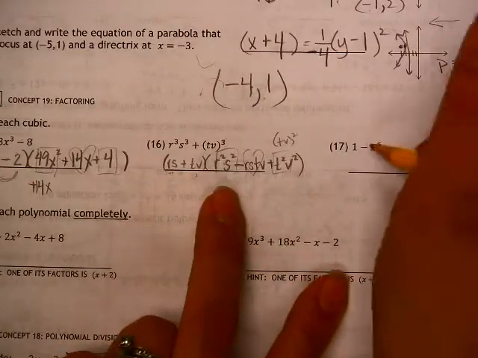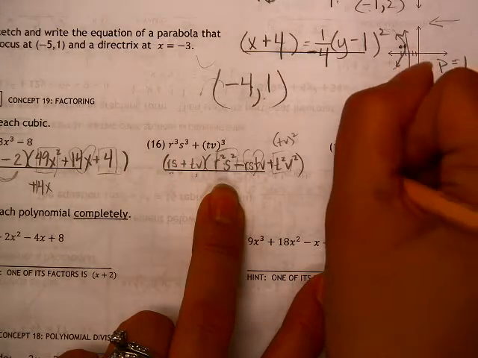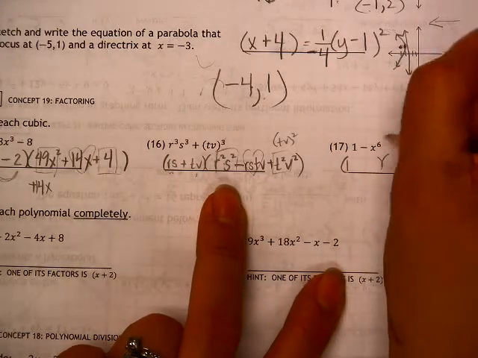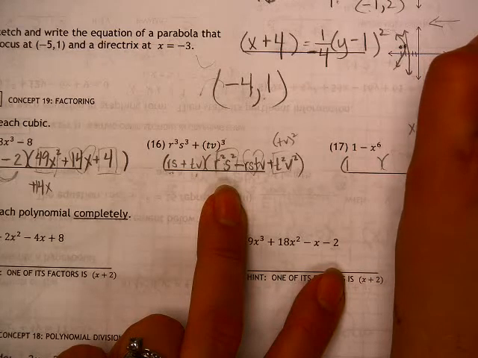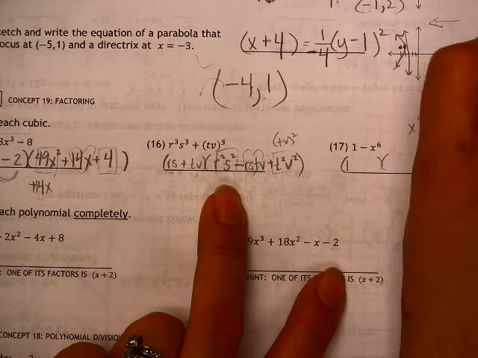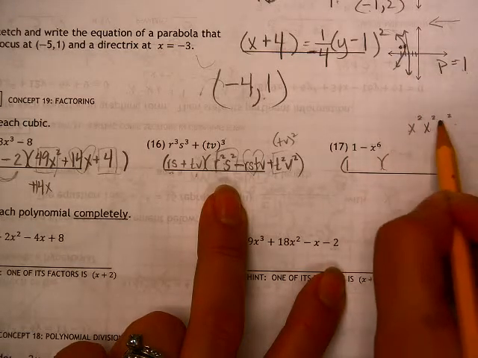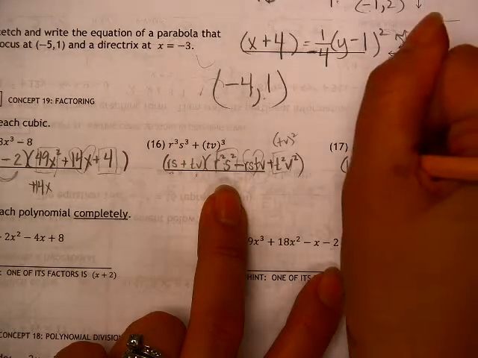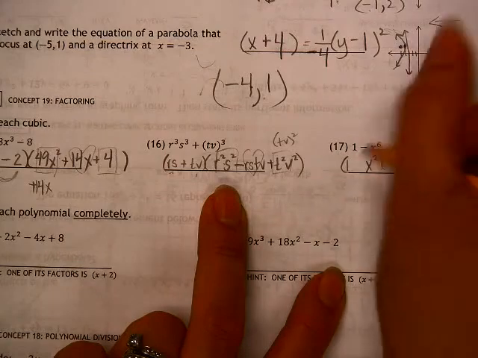So last but not least, same thing. Small, large, cube root, cube root. Now here we need to think of what times itself 3 times would give us a 6. And when I multiply all that mess together, I get a total of 6 of them. So the cube root of this mess is actually x squared.